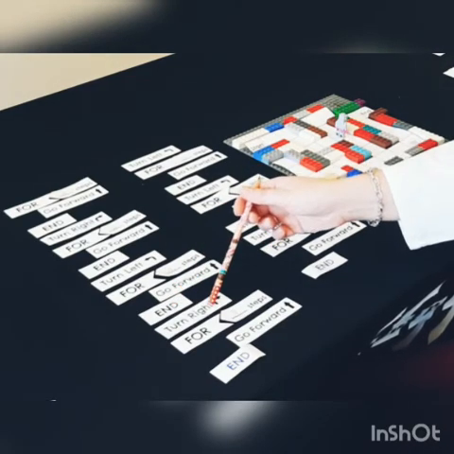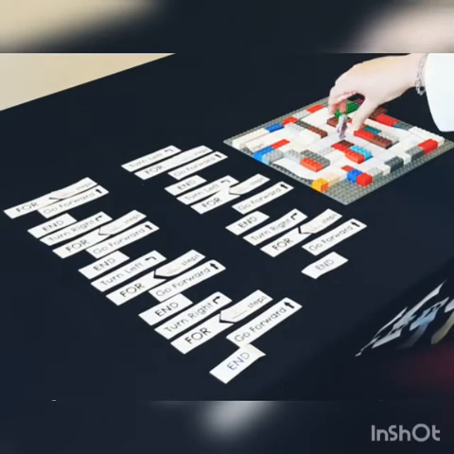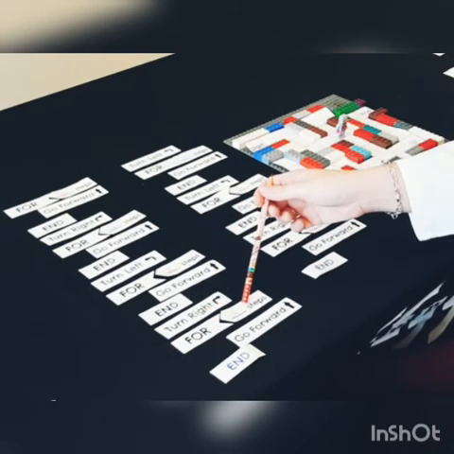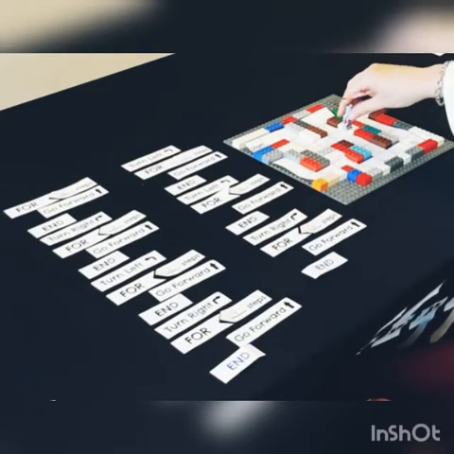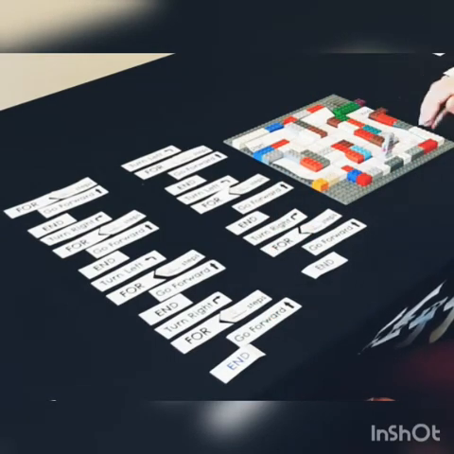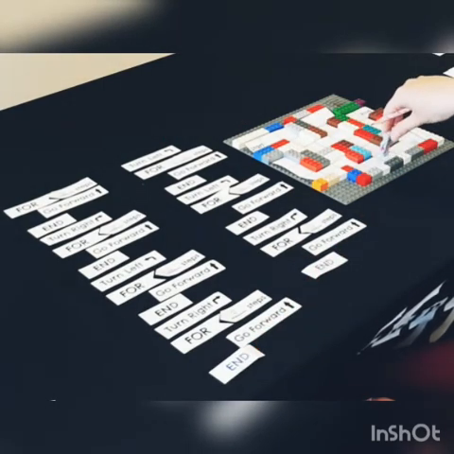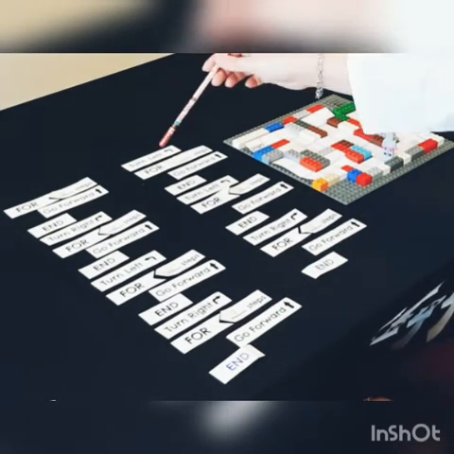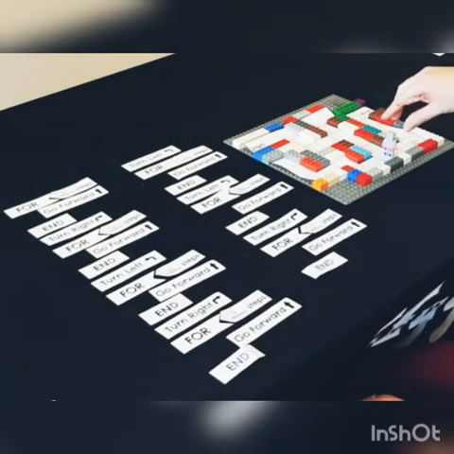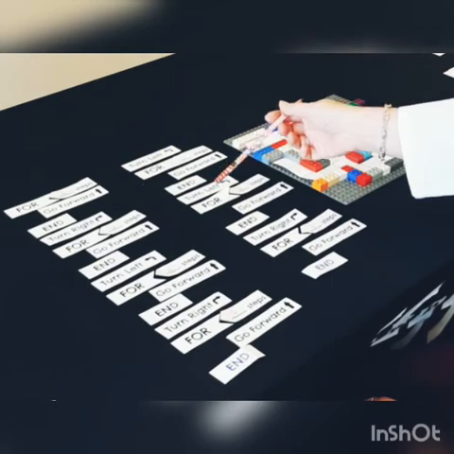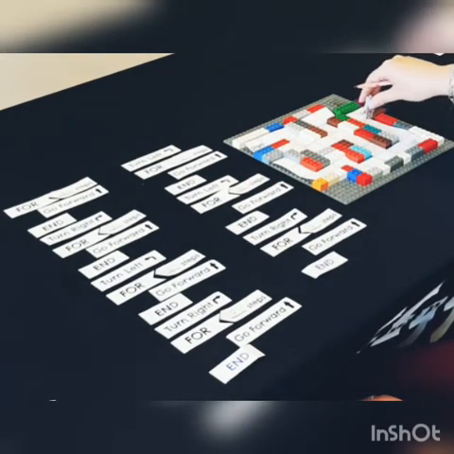Now I want my figure to turn right. And for 3 steps, go forward. 1, 2, 3. End. Now I want my figure to turn left. And for 2 steps, go forward. 1, 2. End. I want my figure to turn left once more, and for 4 steps, go forward. 1, 2, 3, 4.